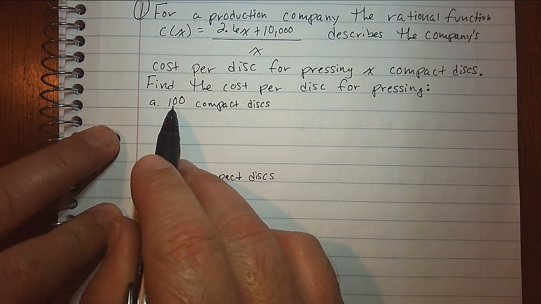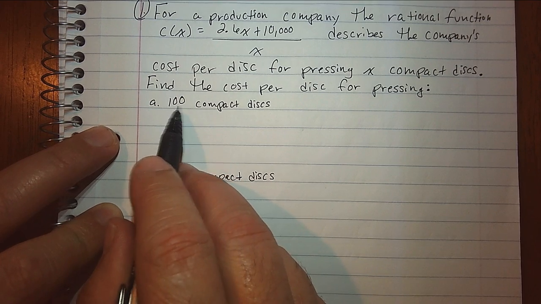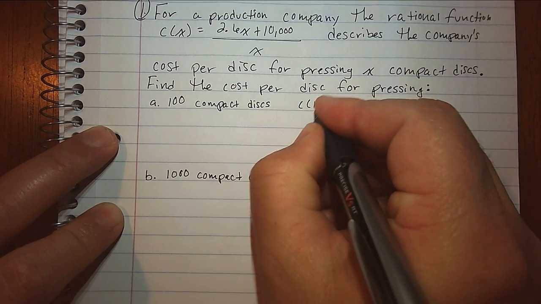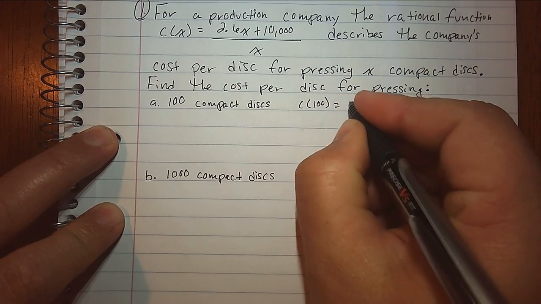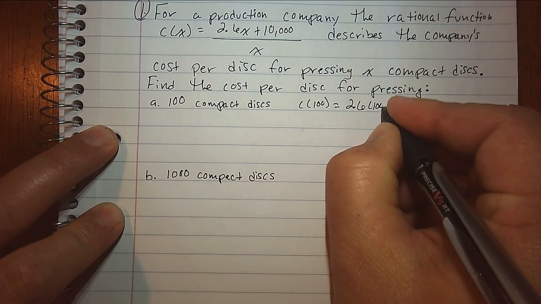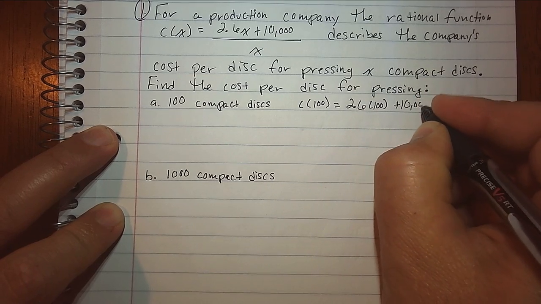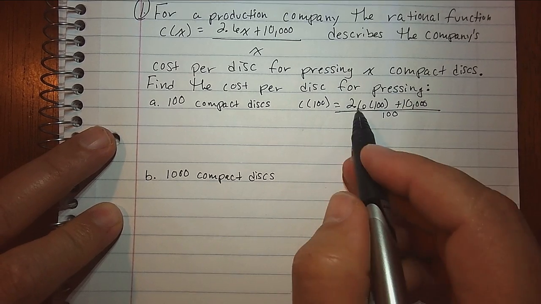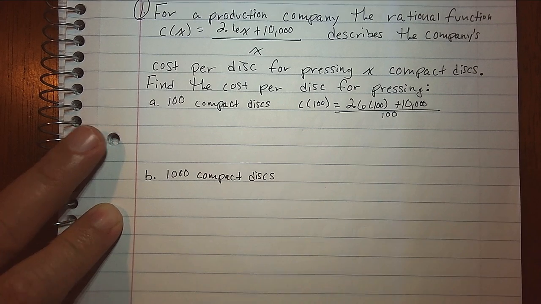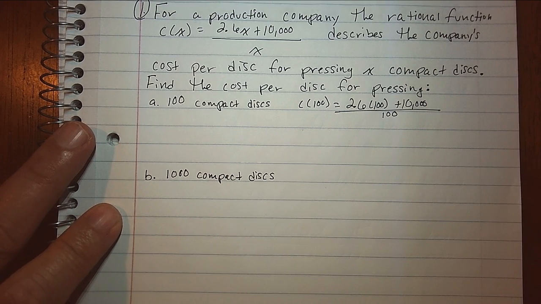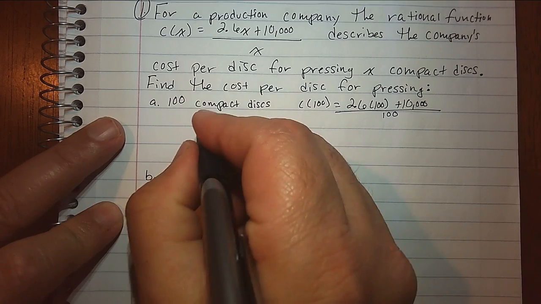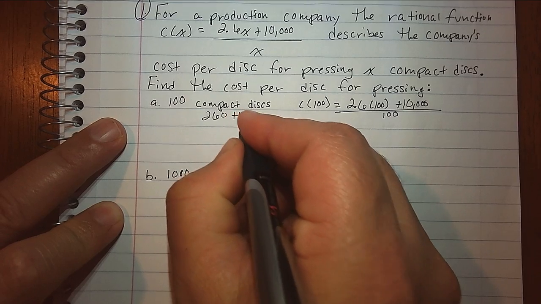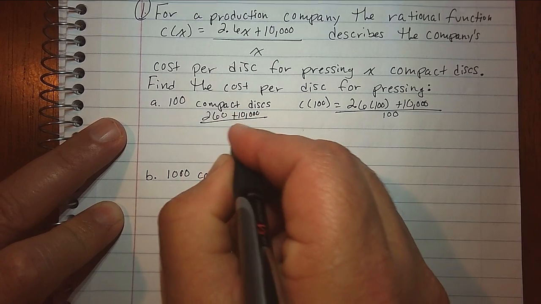So it's asking, what's the cost for pressing 100 CDs? So we would put 100 in everywhere we see x. So the cost of 100 equals 2.6 times 100 plus 10,000 over 100. So 2.6 times 100 is going to give us 260, plus 10,000 divided by 100.